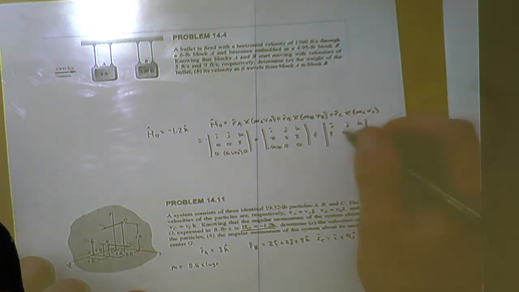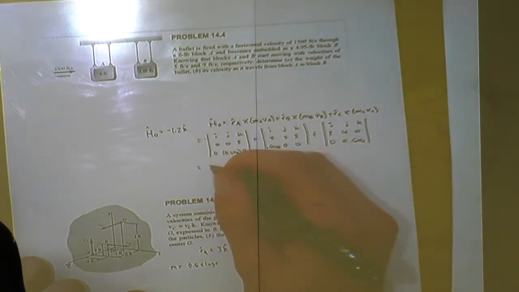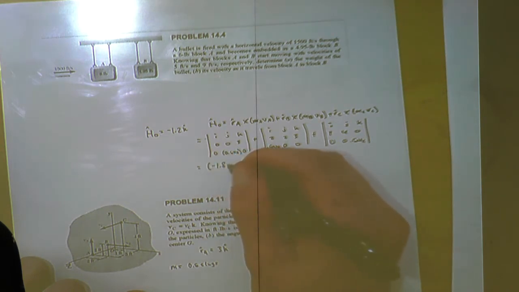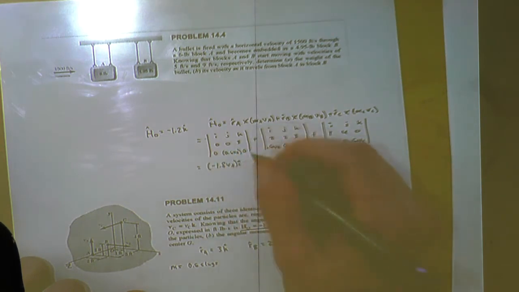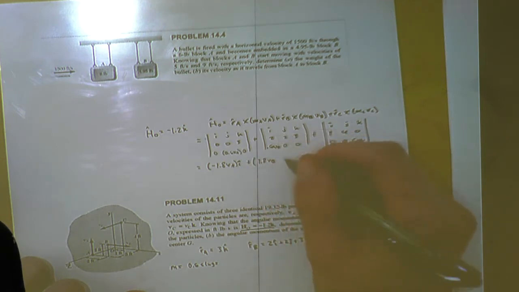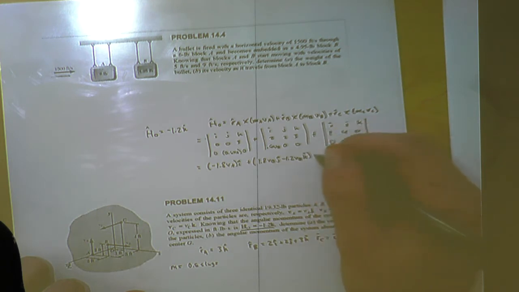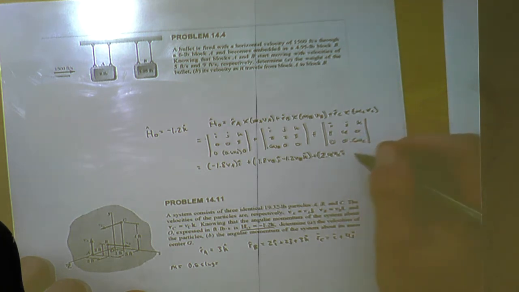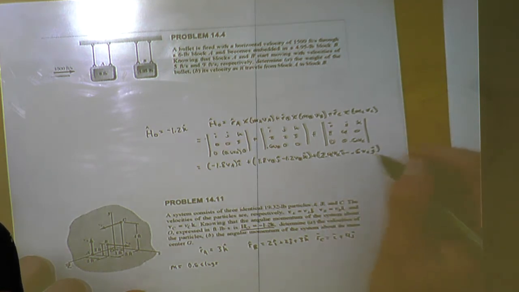One, 4, 0, 0.6 VC. So we get negative 1.8 VAI plus 1.8 VBJ minus 1.2 VBK plus 2.4 VCI minus 0.6 VCJ, sorry.